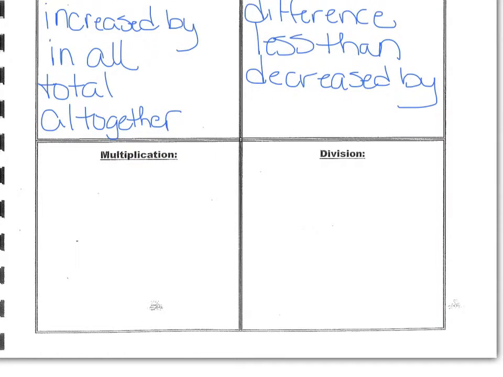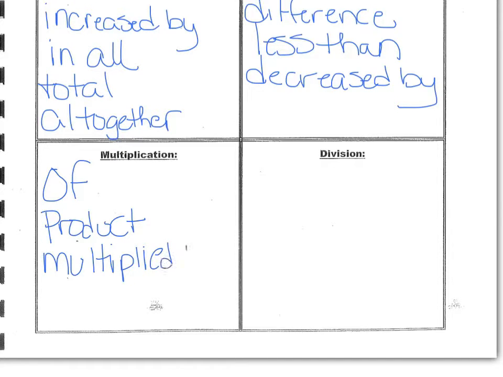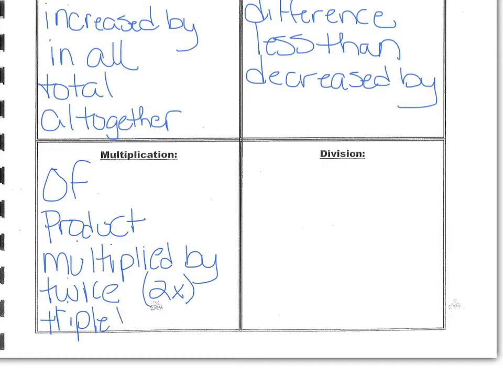For multiplication, some words that mean to multiply, a big one is of. When you see the word of, that means to multiply. Product, multiplied by. Twice, like twice means 2 times by 2. So I'm going to write 2 times. Triple or tripled, that means to times by 3. Those are important words to know.